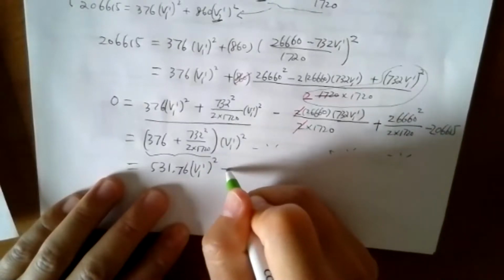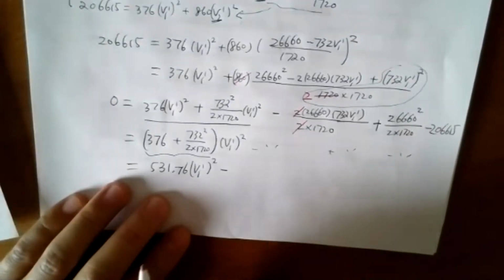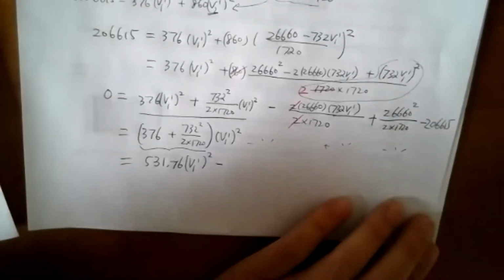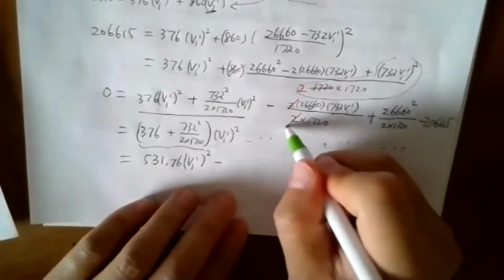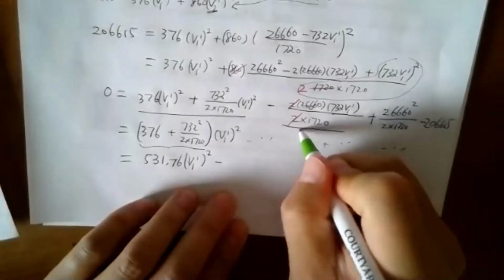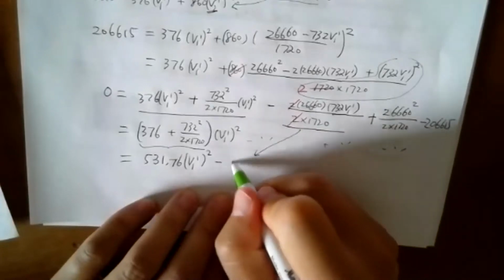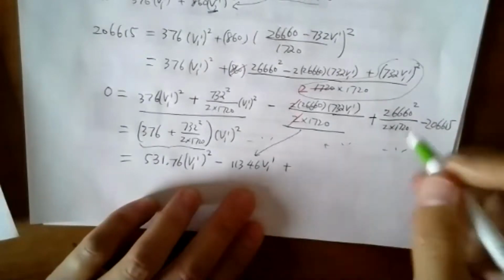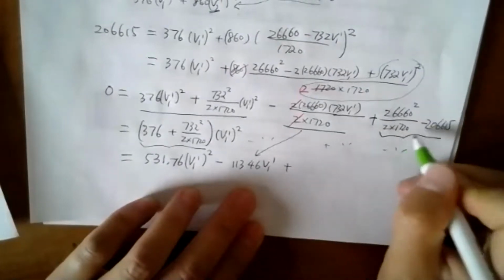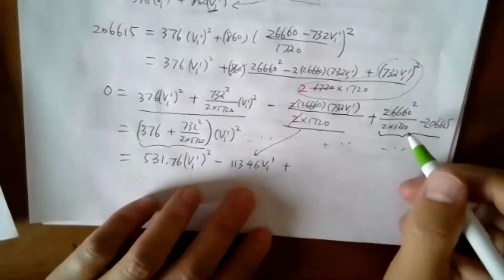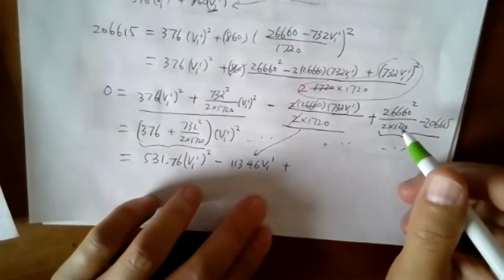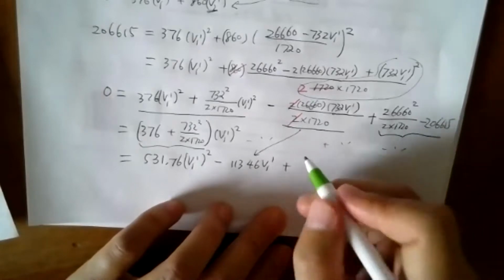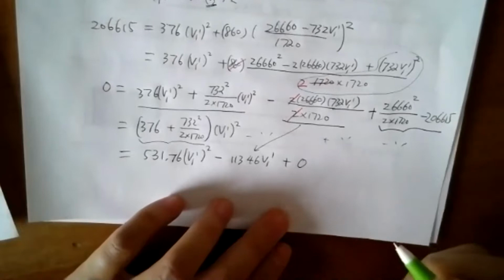Now minus the second term, which is coming from here, minus 11346 V1 prime. And then plus these two constant terms, you want to combine them together. If you put the numbers in your calculator, you'll figure that this actually cancels out, so plus 0 at the end.